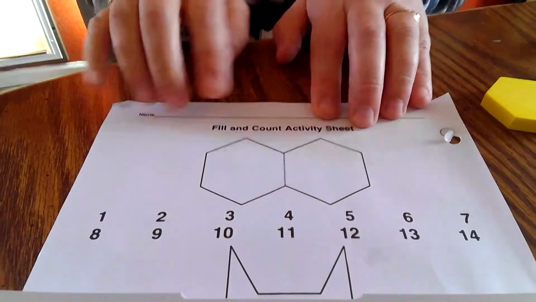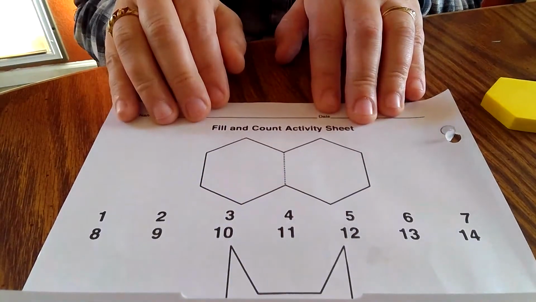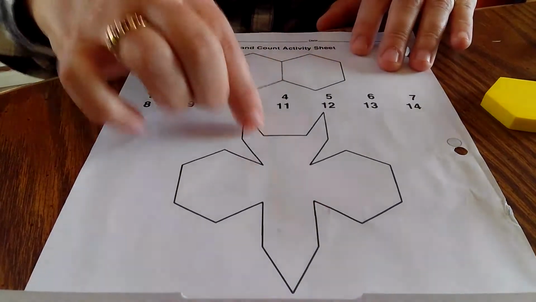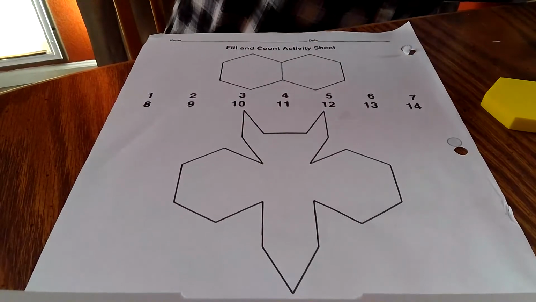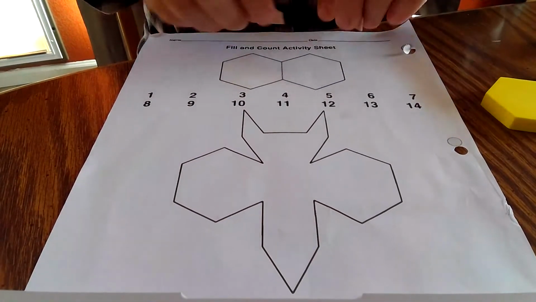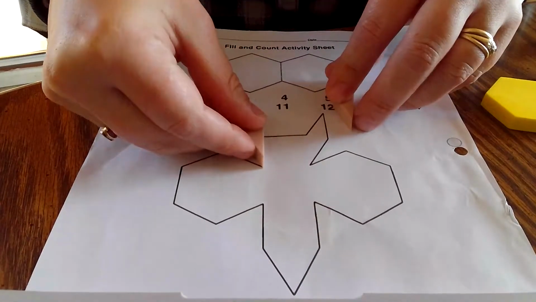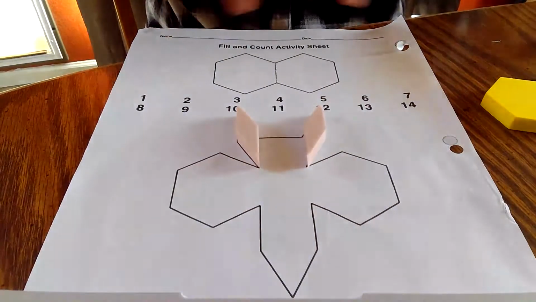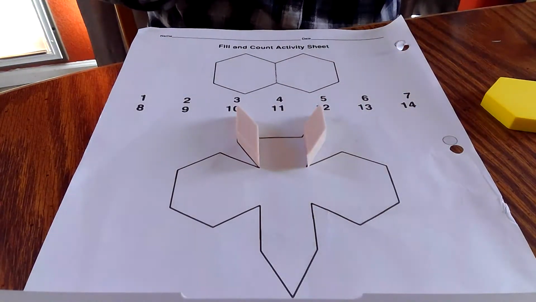Now, if you feel like this game is way too easy for you, you can try filling in this shape. I will fill in the first one so you see how I did it. And then as the above shape, you can use different manipulatives and play with them.